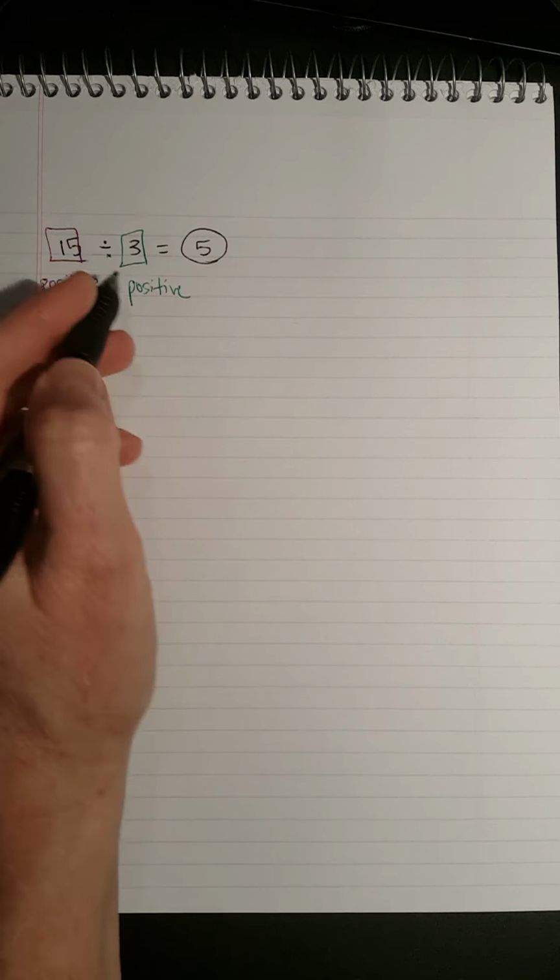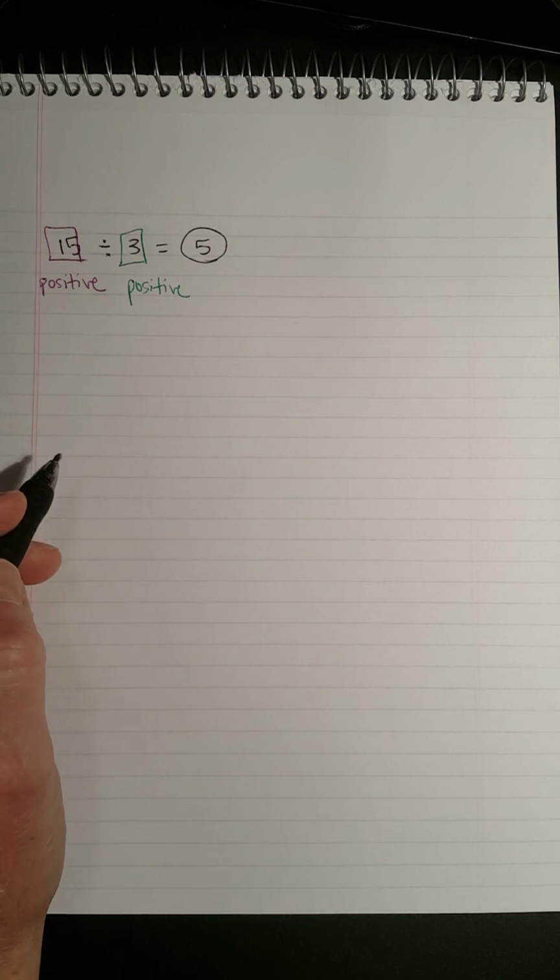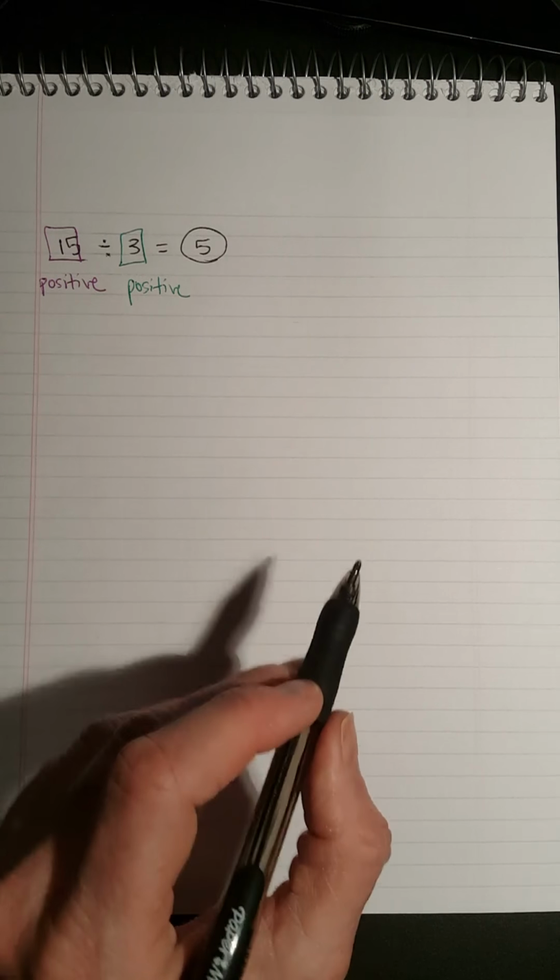So 15 is positive, and 3 is positive. So I just do my basic standard math, 15 divided by 3, which is 5. And it's going to be positive because both of those are positive. So same signs, positive answer.